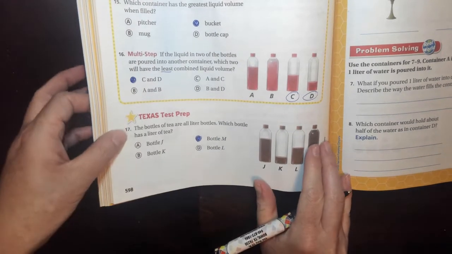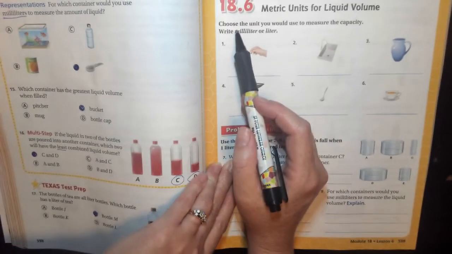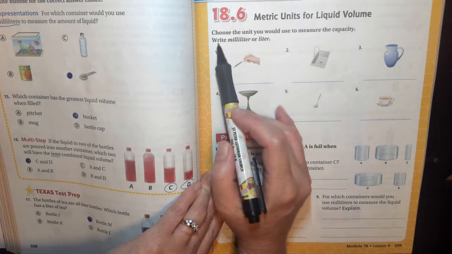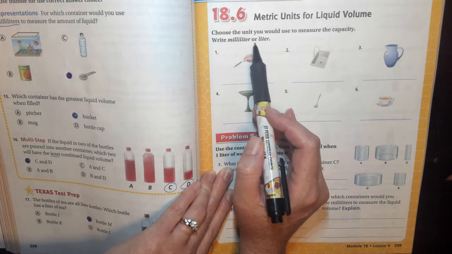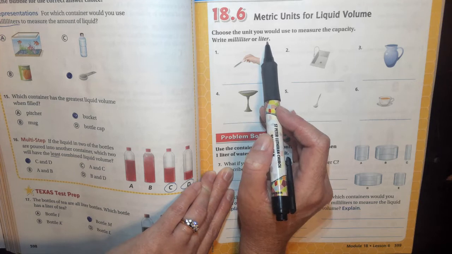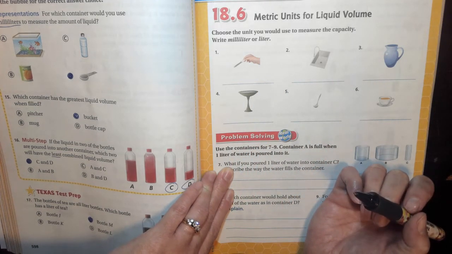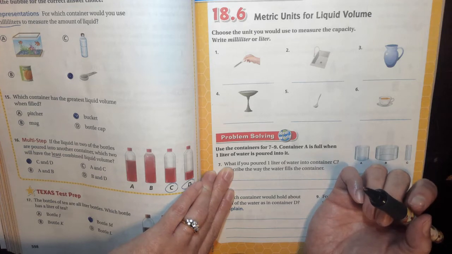Okay, now your independent work for today. Let's just go over the directions and read it together. So the directions here say to choose the unit you would use to measure the capacity. Write milliliter or liter. So if it's a small amount, you know you're going to use milliliters. If it's a large container, you would use liters.